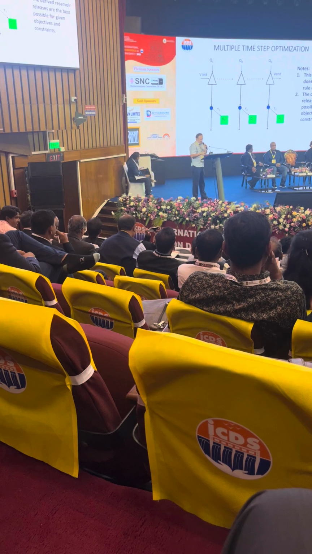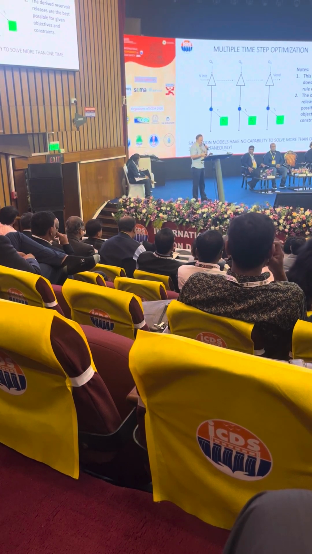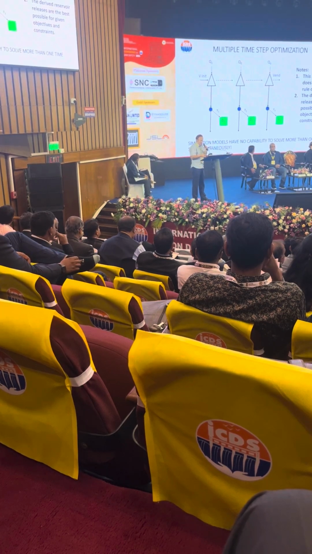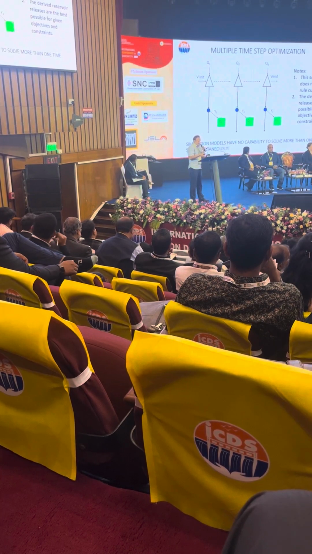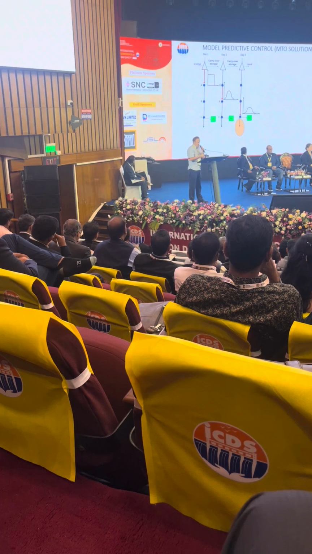And we do need forecast for this, and we do need to solve this so-called dynamic network. Now, none of the simulation models are capable of doing this. So the future is not simulation or improved simulation. The future is optimization.